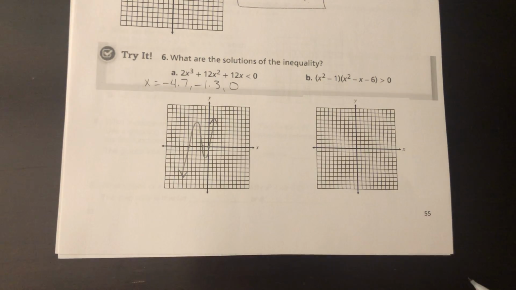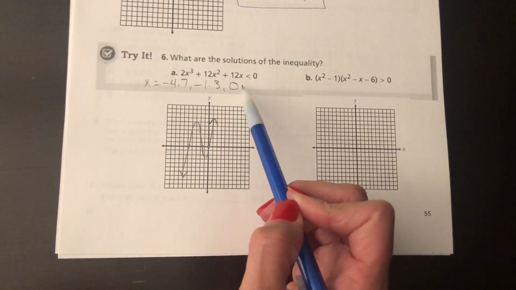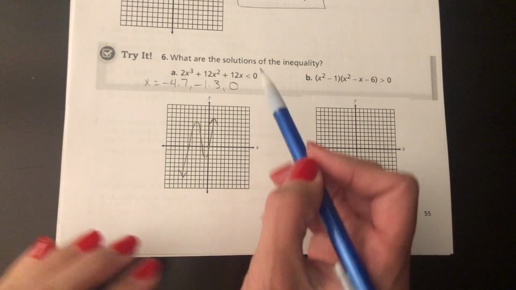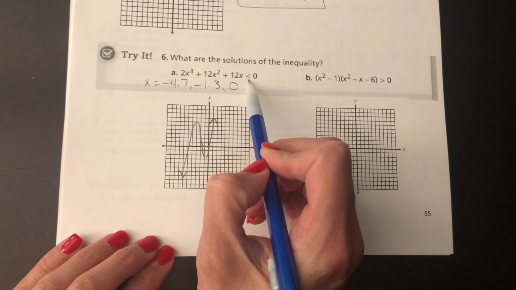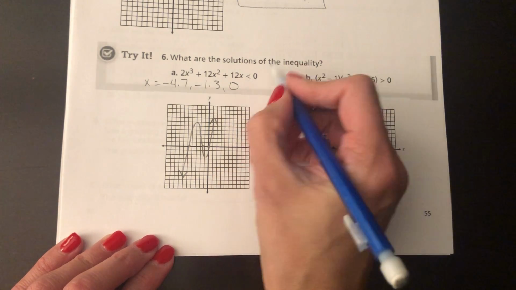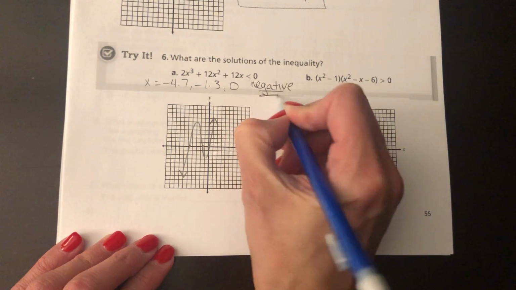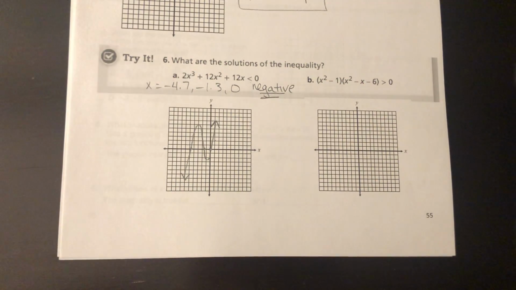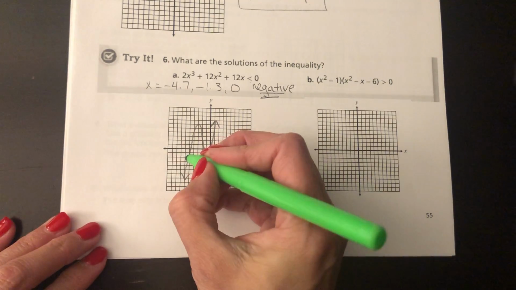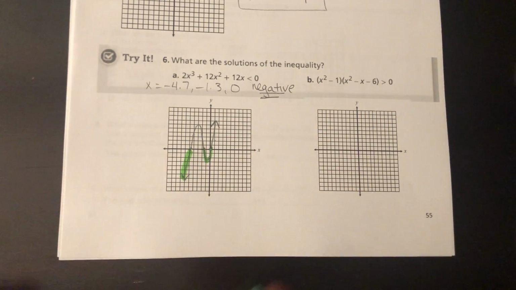Okay. And now I'm going to check and see, am I looking for a positive or a negative interval? So if I'm looking at less than 0, then I'm looking for a negative. Anything less than 0 is negative, and that's going to fall below the x-axis. So I'll highlight those intervals below the x-axis.